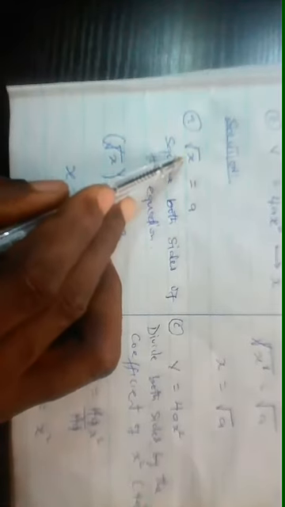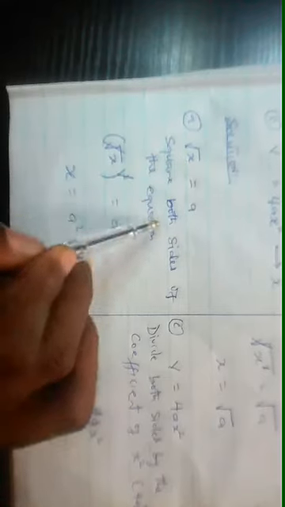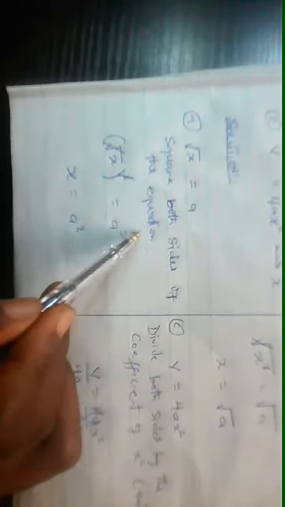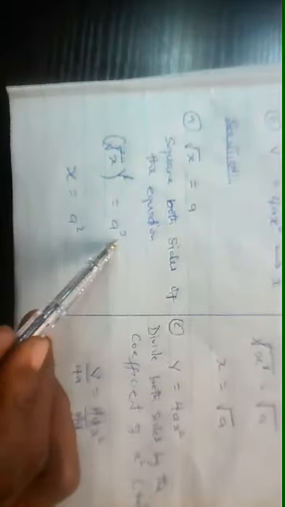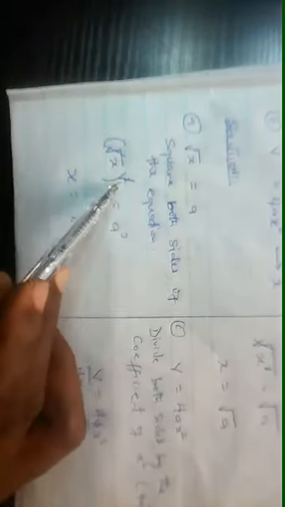So the first question, we have root x equals a. When you have a square root attached to what you want to make the subject of the formula, you square both sides of the equation. So you write your root x, you square it, equals a, and you square it as well. This square will cancel off the square root, and then you're going to have x equals a squared.